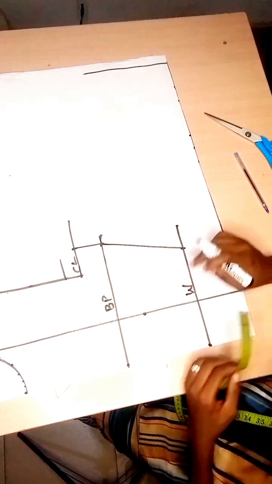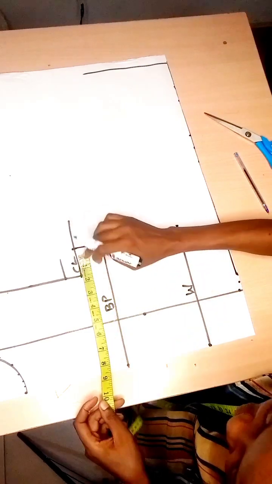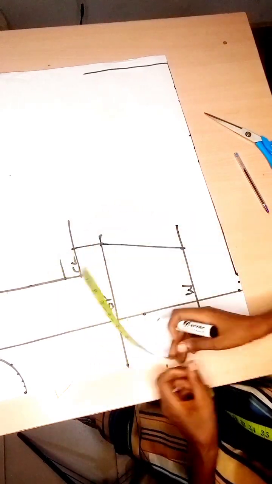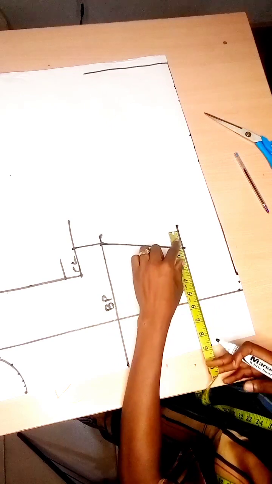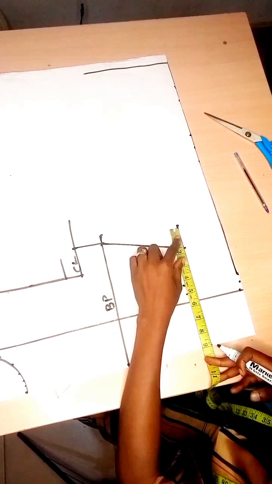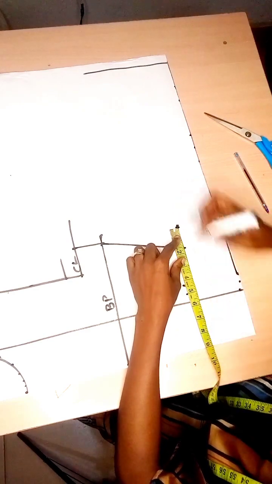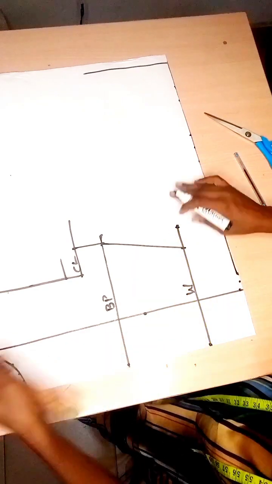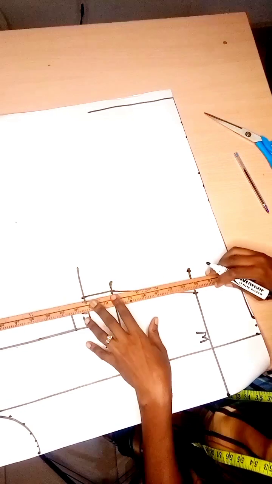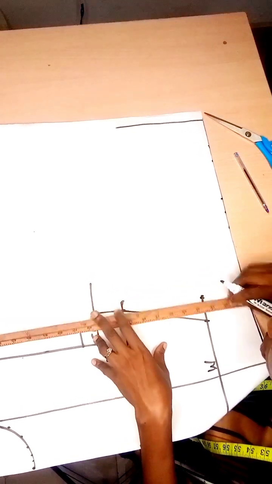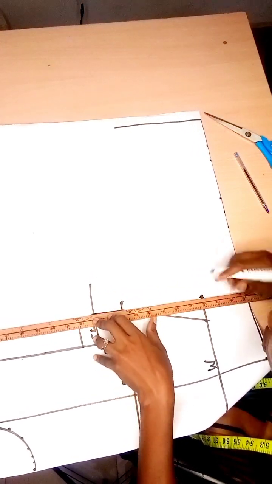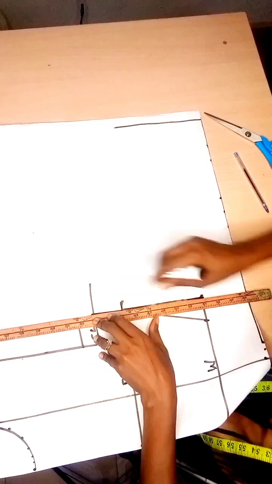But in this method, we are going to repeat whatever we have on our chest line. We'll repeat it on our waist. So the remaining measurement is what we're going to take in as our dart. So we repeat the 9 inches here. We'll connect it. We're going to connect it upward.